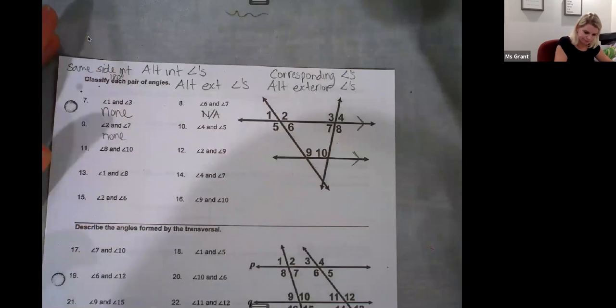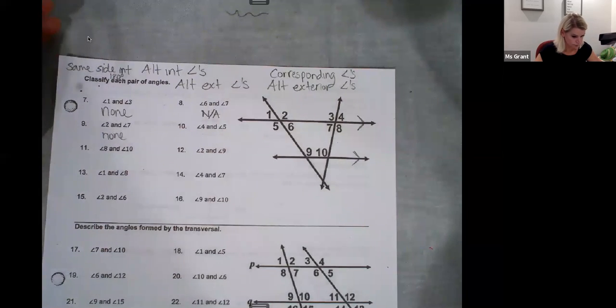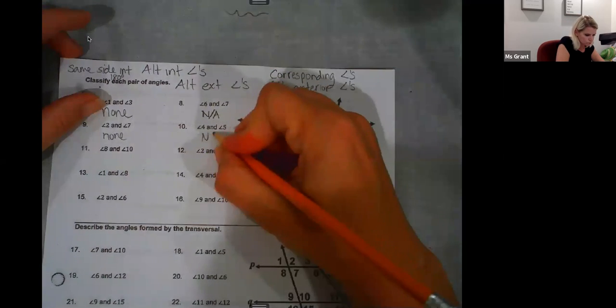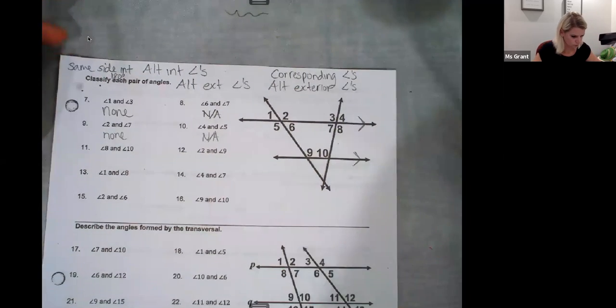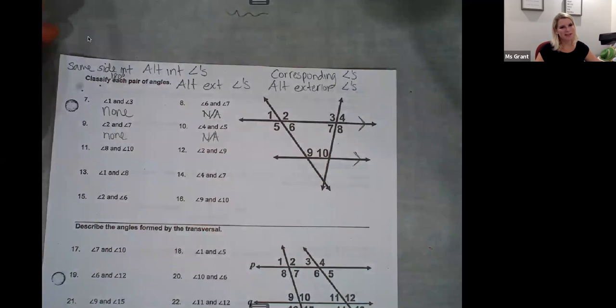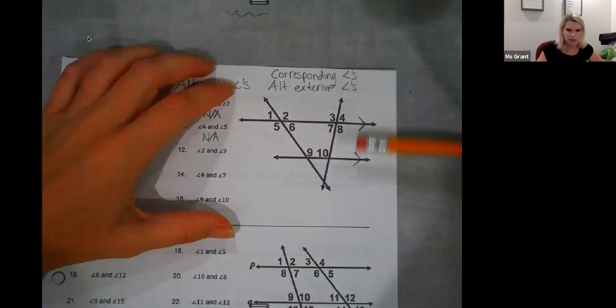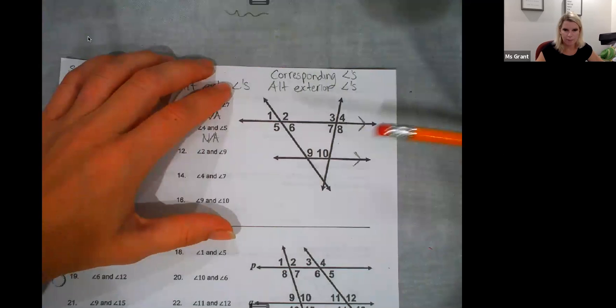Man. 4 and 5. 4 and 5 are not vertical, they're not nothing. Finally, number 11, 8 and 10. They're both touching parallel lines. That's what's important, right?